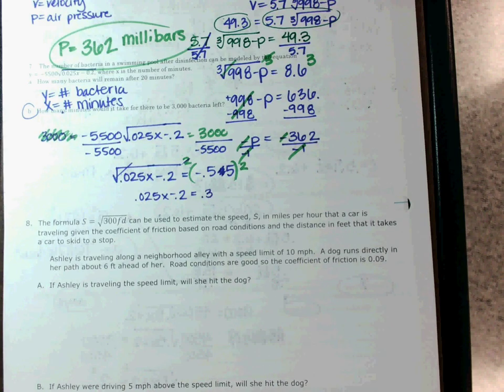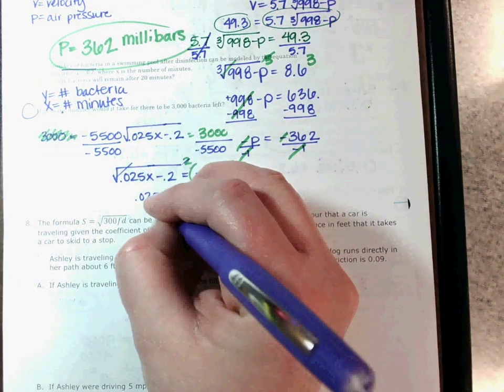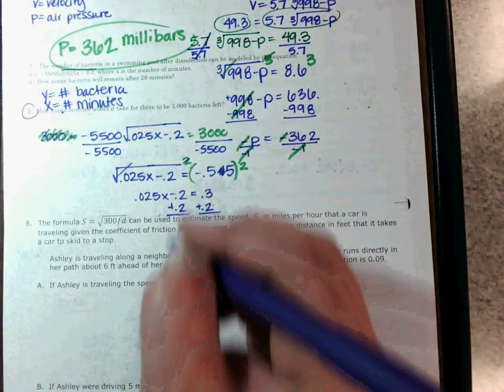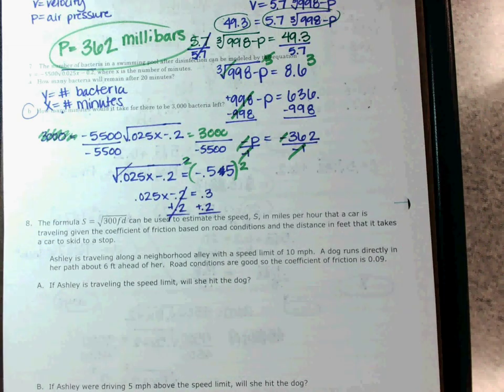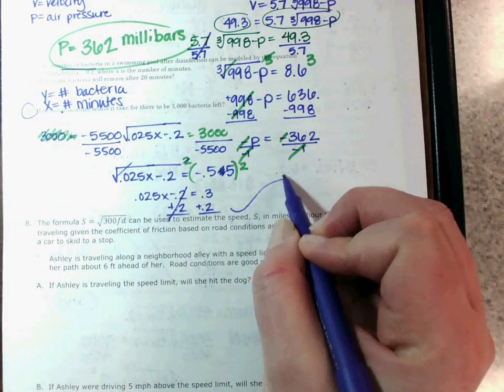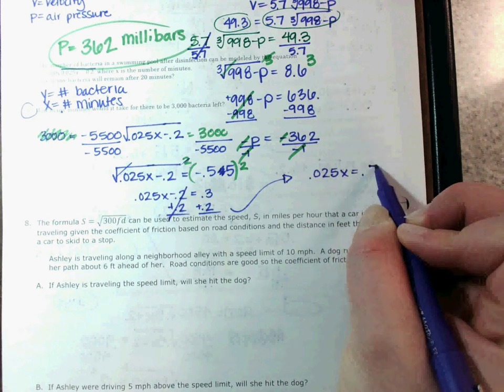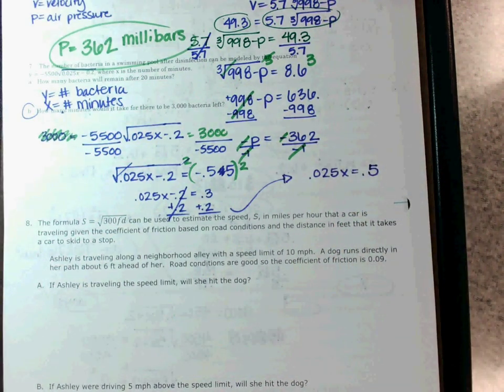Okay, what's my next step? Add the 0.2. What is 0.3 plus 0.2? How much would that be? 0.5. And then what do I do with the number in front of the x as my very last step?